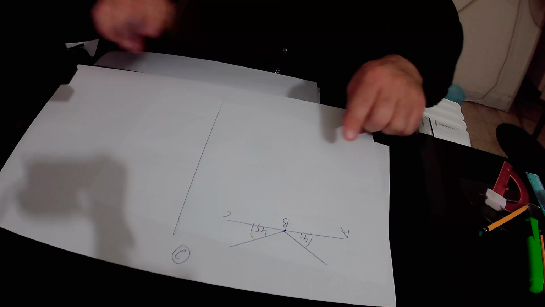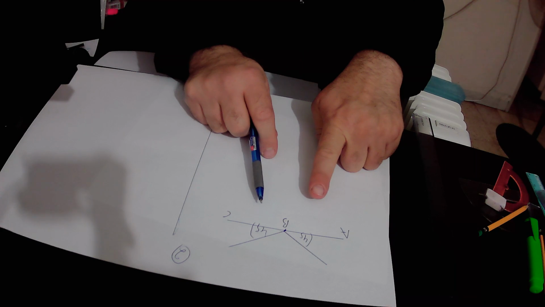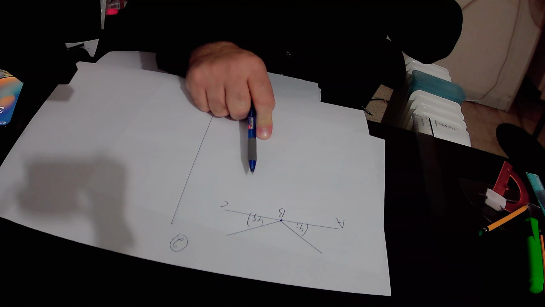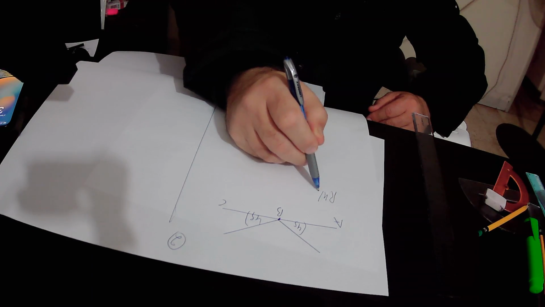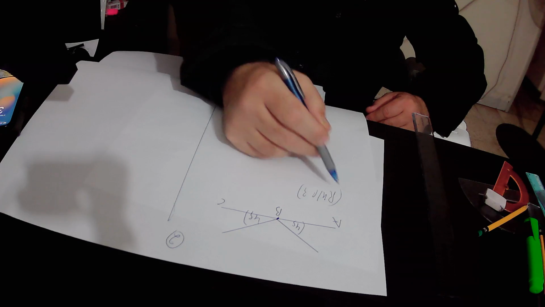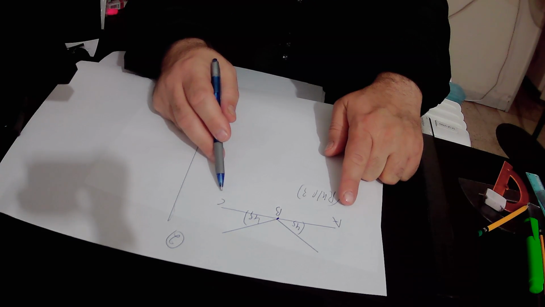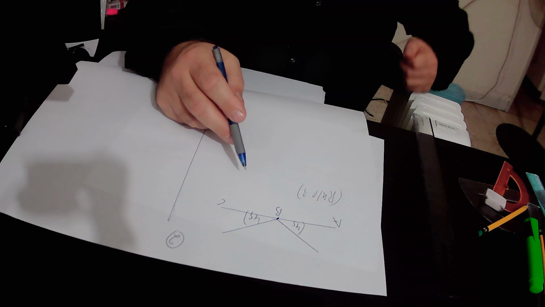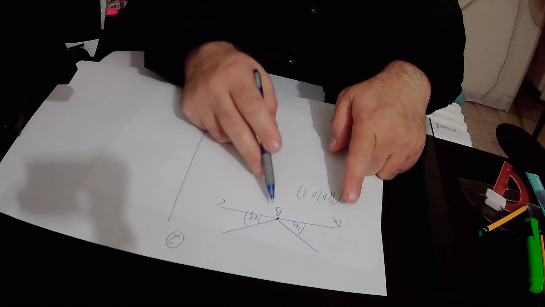So this is the straight line AC with point B and with its angles that I copied from the original drawing. According to rule number 3, the sum of the angles on the upper side of the straight line AC at point B must be equal to 180 degrees. Which angles do we have at the upper side of AC at point B?